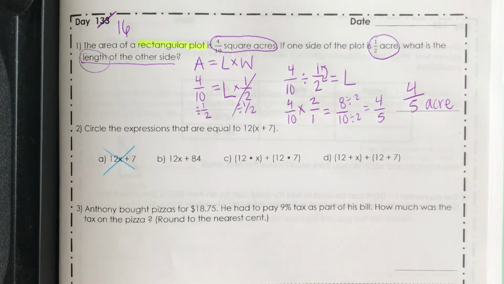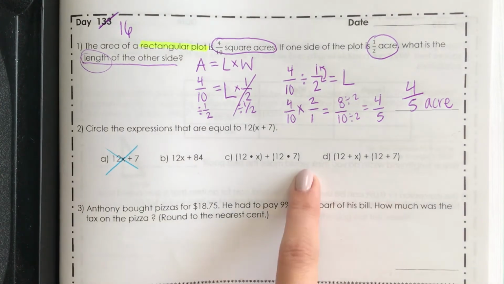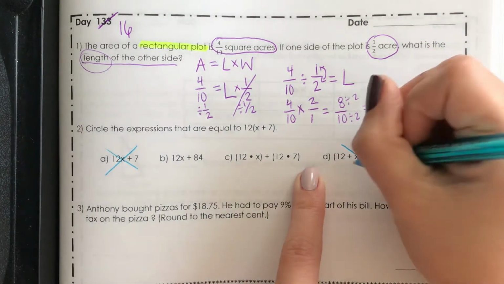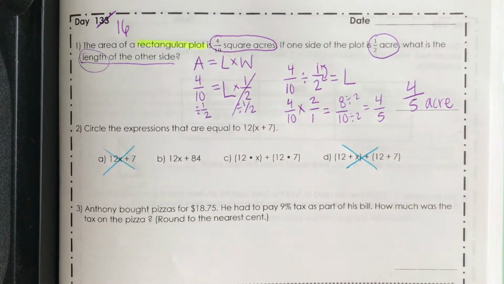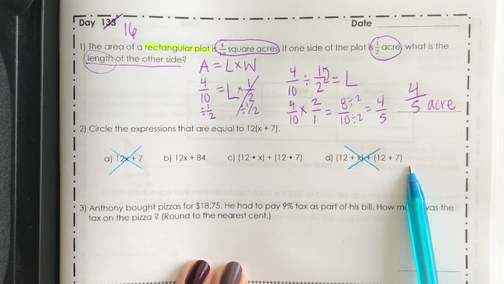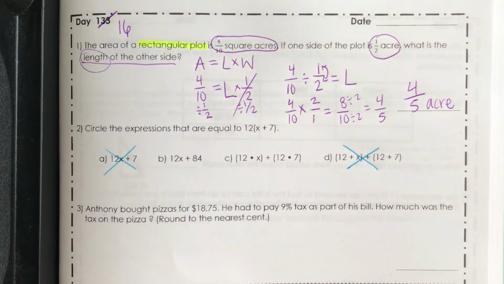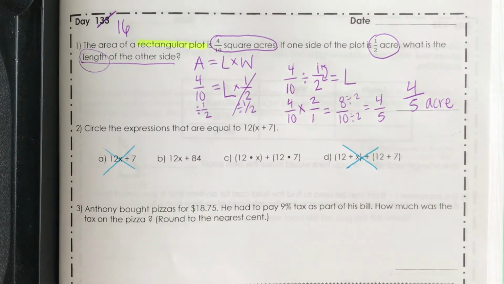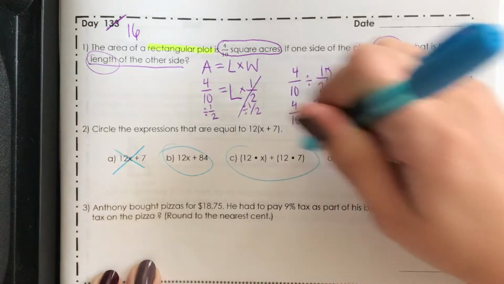Additionally, when I look at this problem, I know that D is not going to work either. When we go to look at this, we realize that we're not trying to add together 12 and x and 12 and 7, right? We're trying to add x and 7, so that's going to be incorrect. However, both of these two equations here, B and C, are equal and they do work.